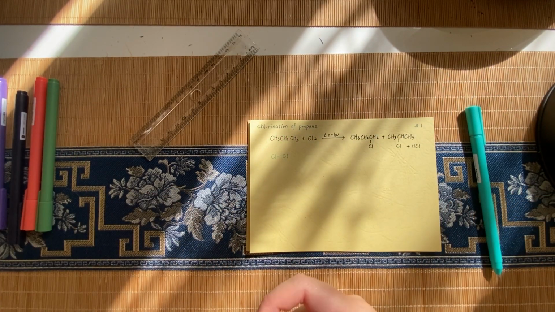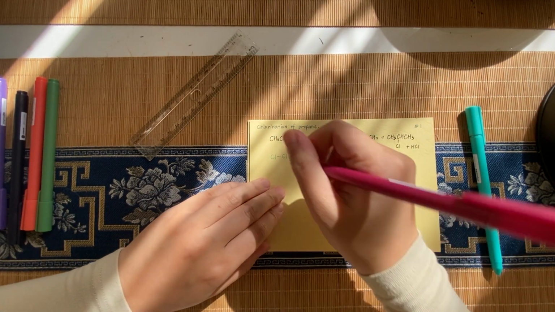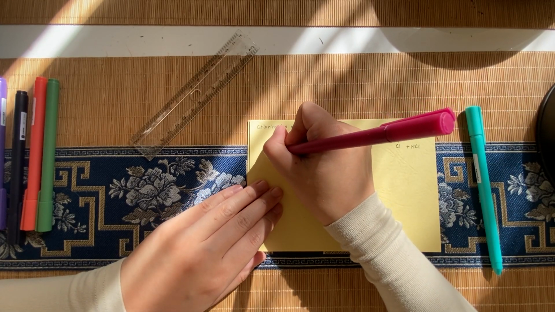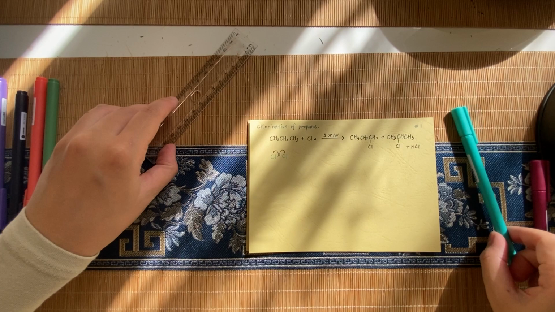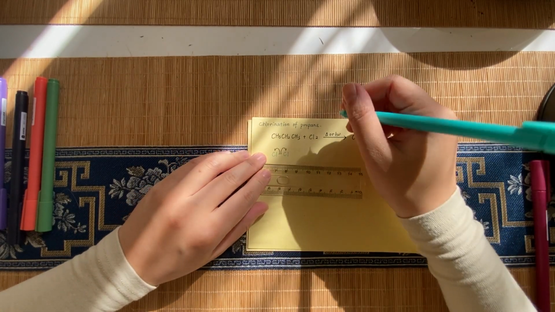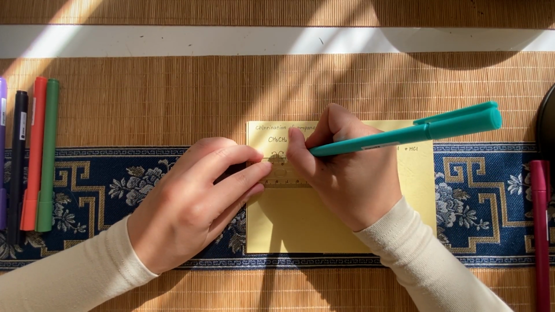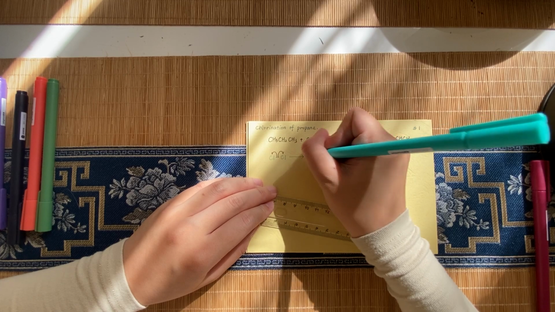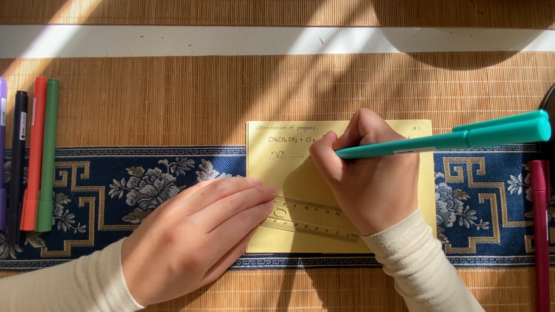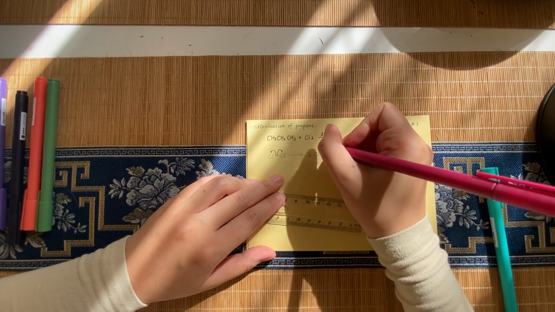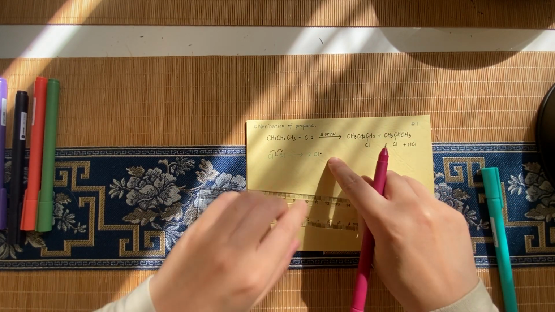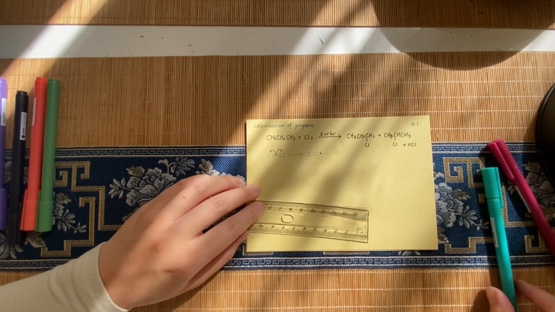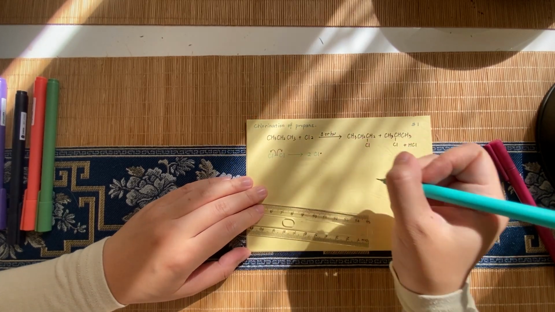I think I used the S color. Yeah, it's okay. You write 2 in the front or 2 times 2 afterwards. That's fine.